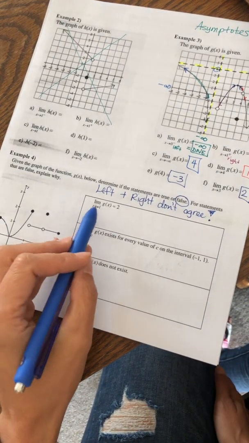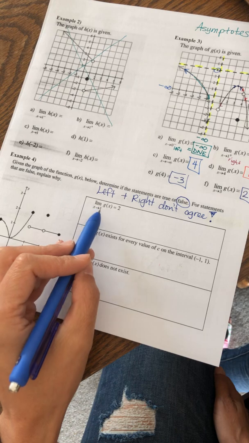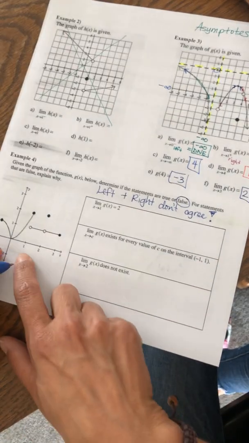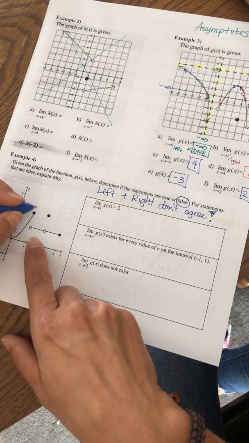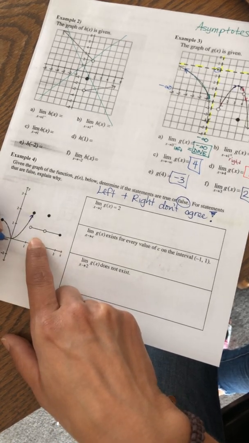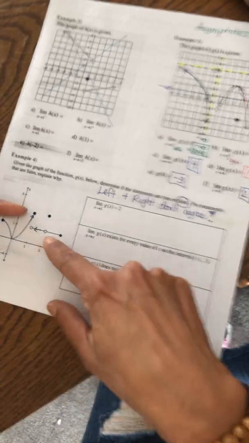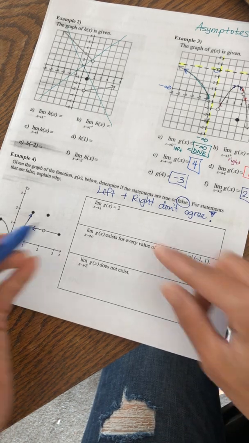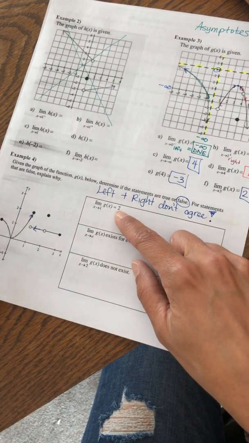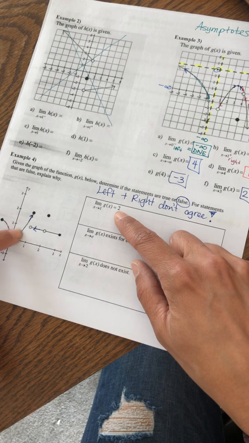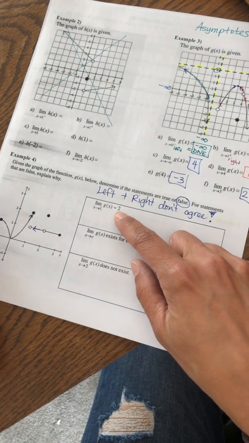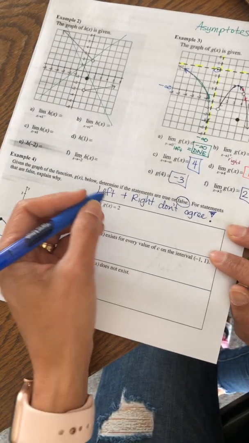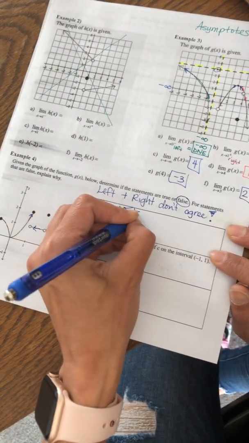All right, so the first statement is the limit as x approaches 1 of g of x equals 2. Okay, so 1 is right here. And as we're approaching 1 from the left and from the right, we're approaching in two different places. So they're not in agreement. So the limit does not equal 2, because if it were only approaching from the left, then it would be 2. But approaching from the right and the left, they're in different spots. So this is a big fat false.